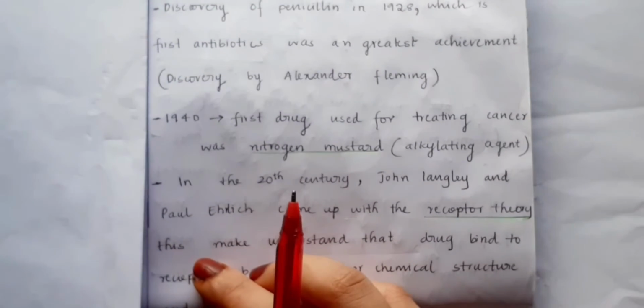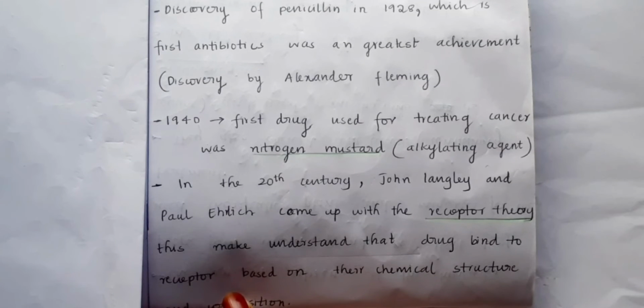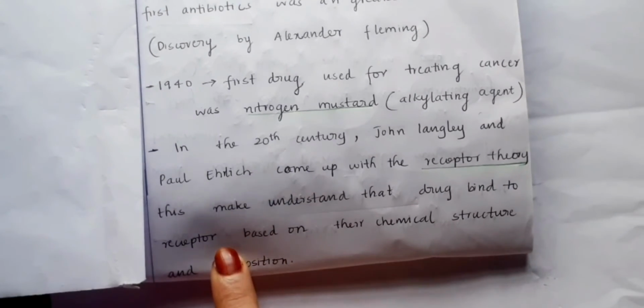In the 20th century, John Langley and Paul Ehrlich came up with the receptor theory. This helps us understand that drugs bind to receptors based on their chemical structure and composition.